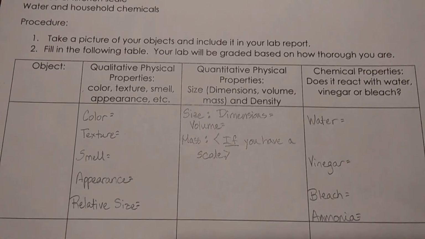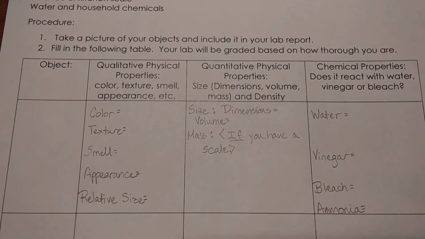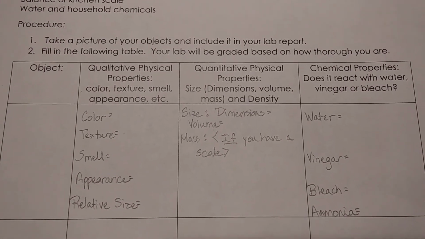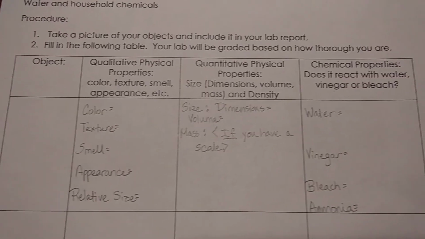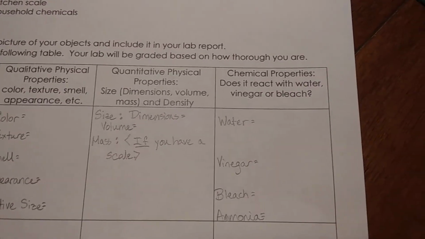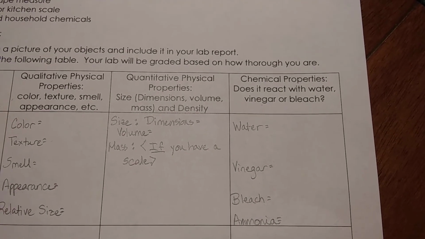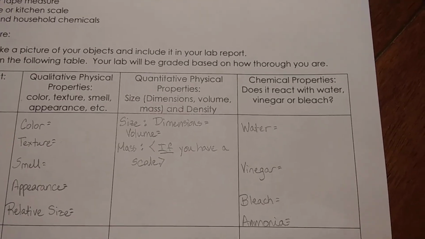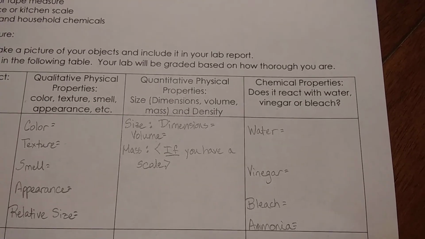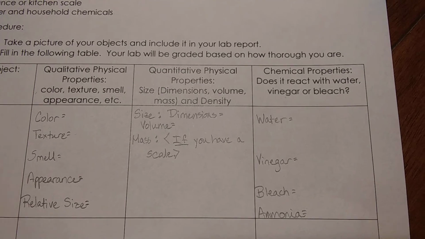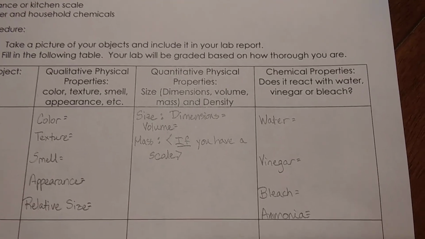And then try to come up with some quantitative physical properties. For example, exact dimensions or volume and mass if you have a scale. Last but not least, try to look for some chemical properties. A chemical property is, what does it react with? So you could try reacting your objects with water or vinegar or bleach or ammonia. Chemically, that's known as Windex.